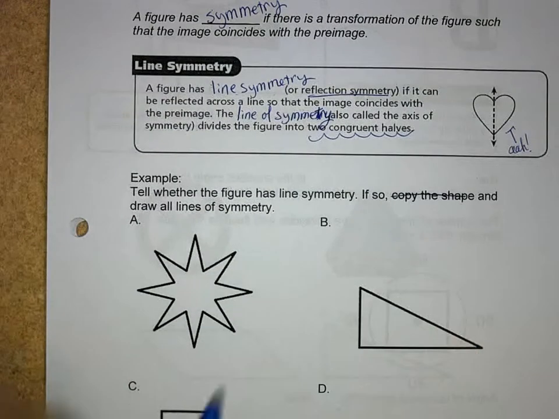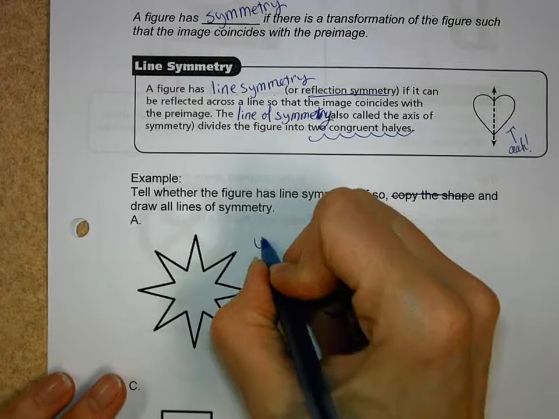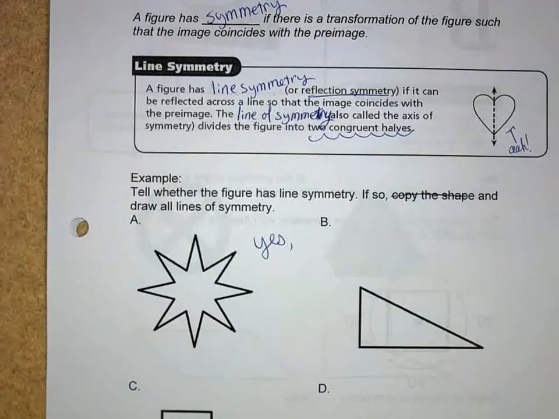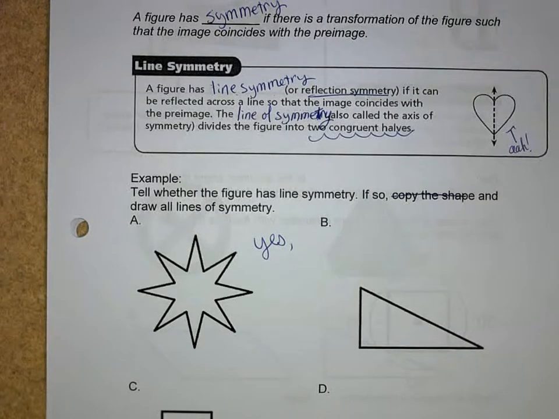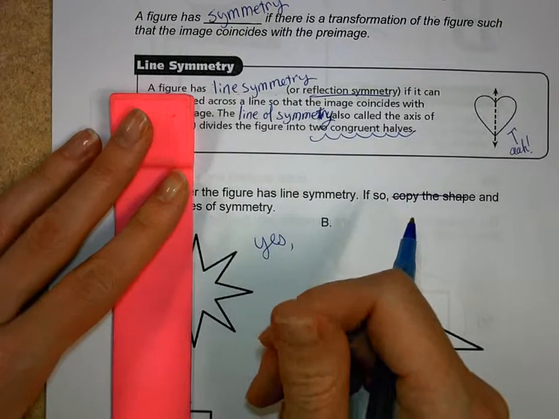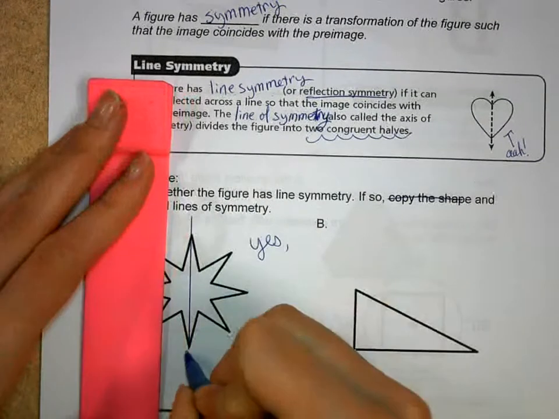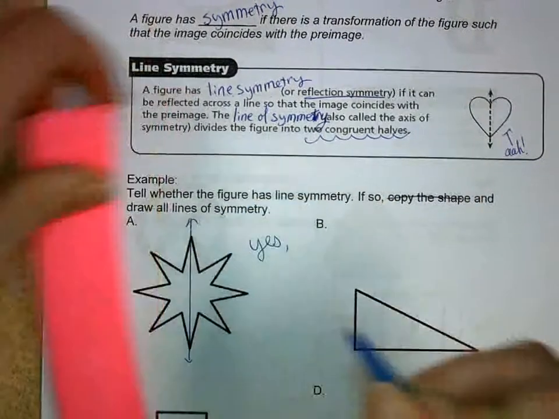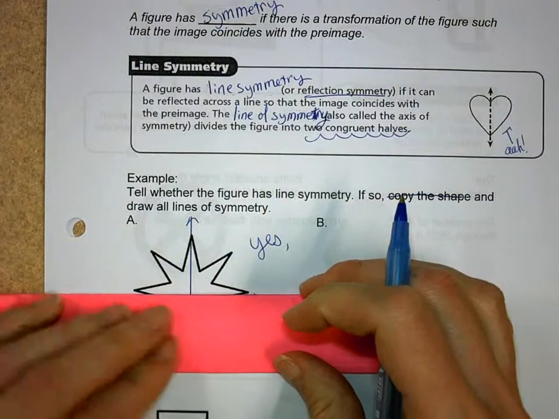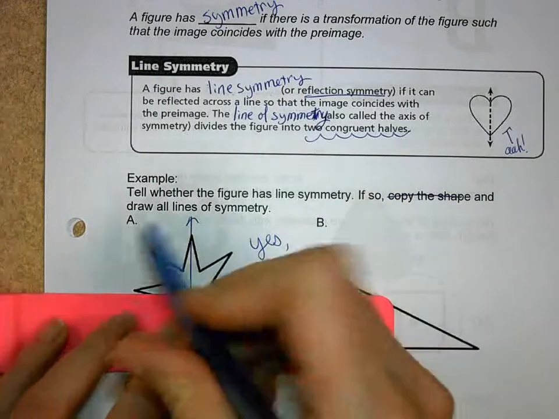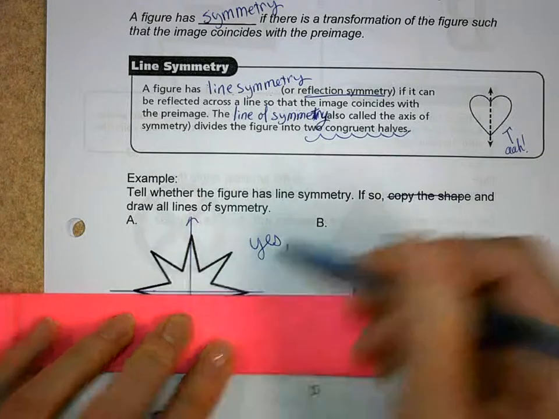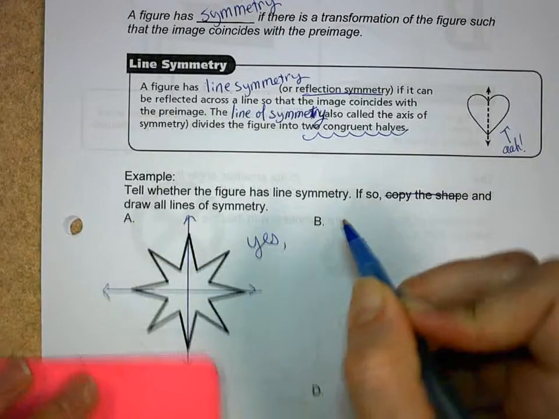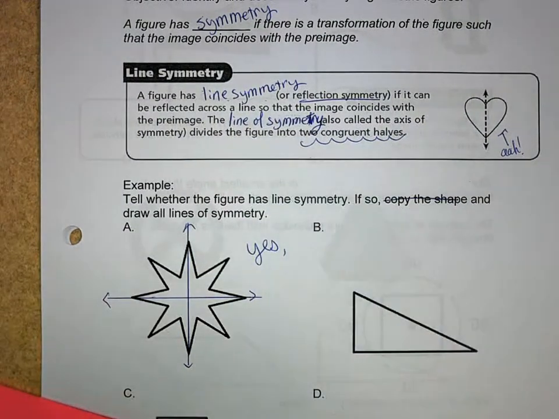So on this first one, can I divide this in half and get symmetry? And a lot of you looked at that very quickly and said yes. Okay, now here's my question. How many? I'm sure a lot of you could see these two real fast. There's one. And lines of symmetry means there should be arrows, right guys? And you should go across this way. Everyone see those two?